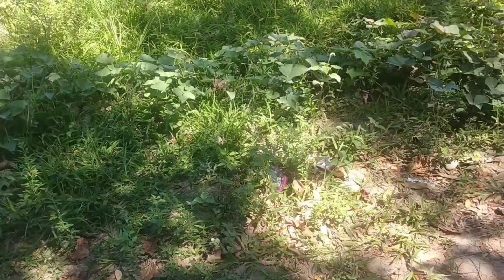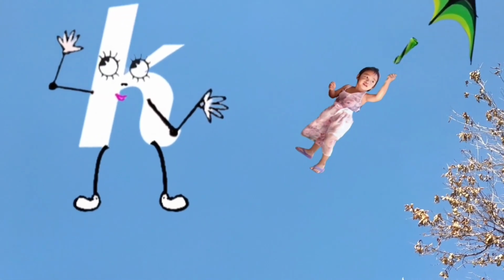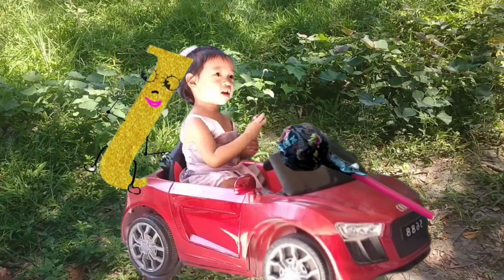J is for jacket. Jacket. Wow. K is for kite. Ka. L is for lollipop. La. Lollipop.